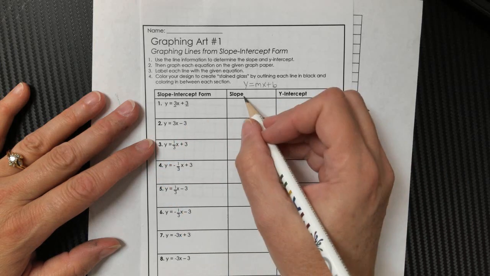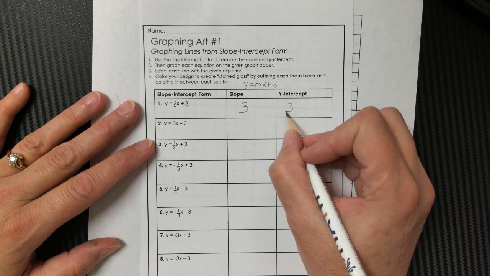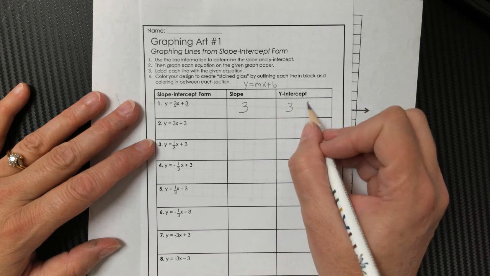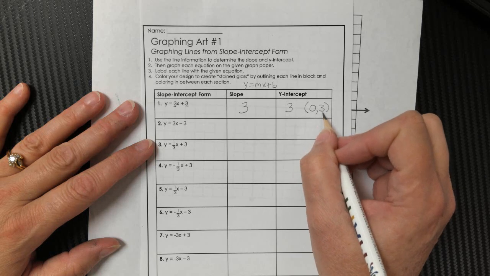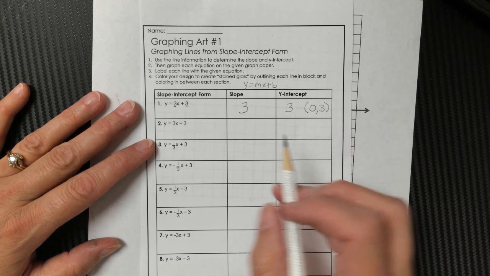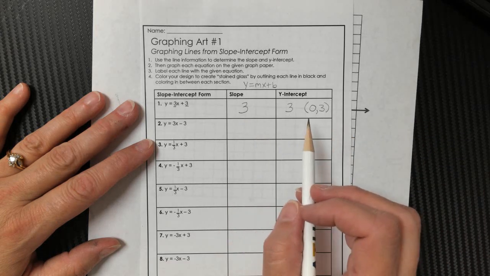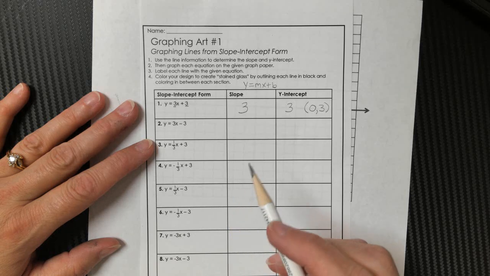So a reminder that my slope will be 3, and my y-intercept will be 3. Since it's a y-intercept of 3, that's when x is 0 and y is 3. That's what we're referring to as our y-intercept. So what we're going to do is take the slope and the intercept, and we're going to graph it on the graph paper. And you're going to use one sheet for this.